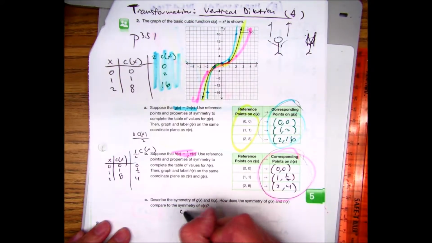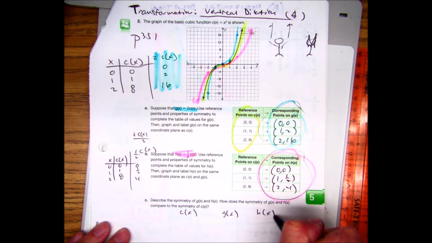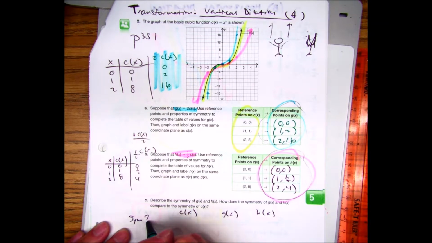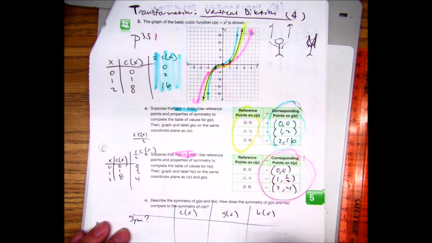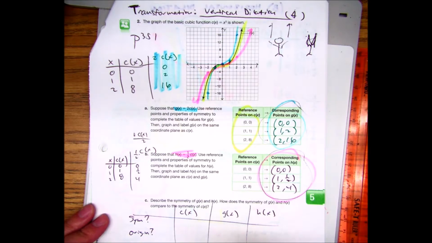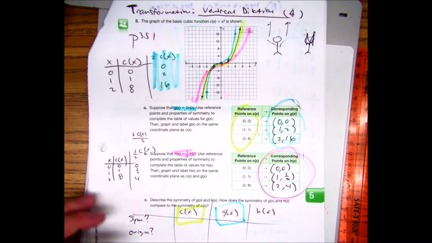Alright, let's finish up this problem. I have the original problem c of x, I have g of x, and I have h of x. And they want to know, where is it symmetrical? Someone said about the origin, so I'm just going to write origin. Is it symmetrical about the origin? C of x is what color, class? My yellow. G of x? H of x.